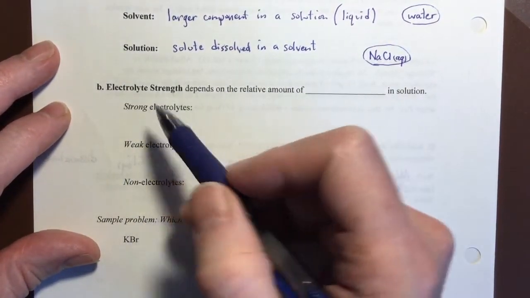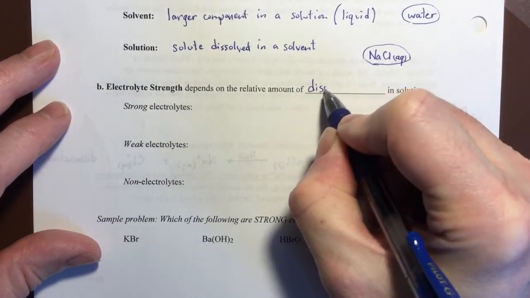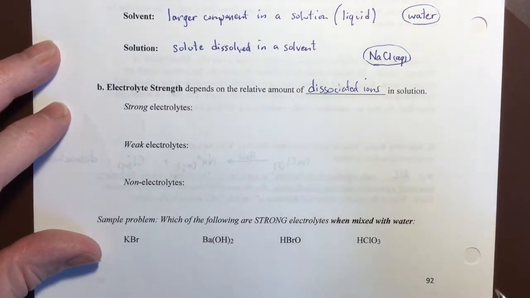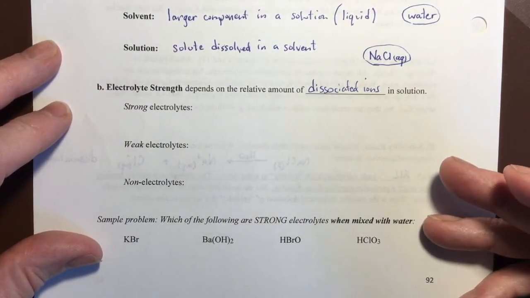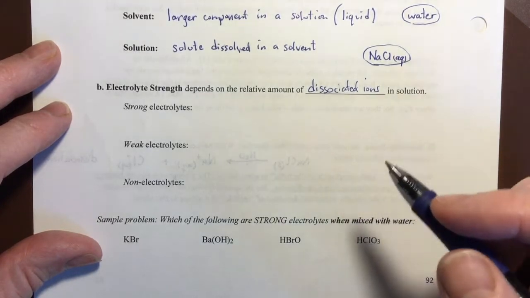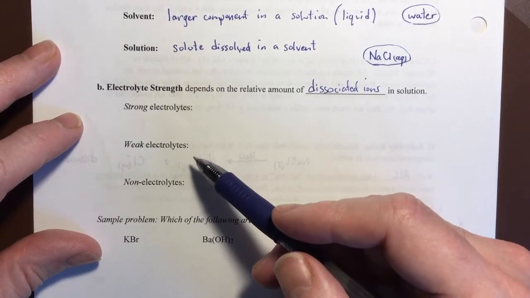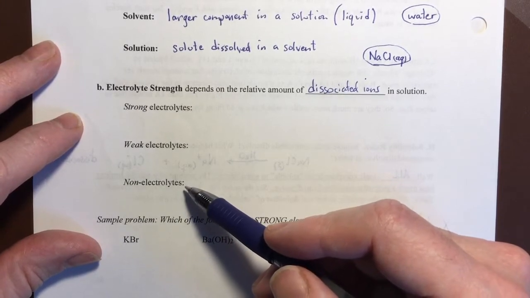So the strength of an electrolyte depends on the relative amount of dissociated ions that are in solution. If I've got a lot of dissociated ions in solution, it's going to be a strong conductor of electricity or a strong electrolyte. If I've got just a few dissociated ions in solution, it's going to be a weak conductor of electricity. And if I have no dissociated ions in solution, it's not going to conduct electricity at all.